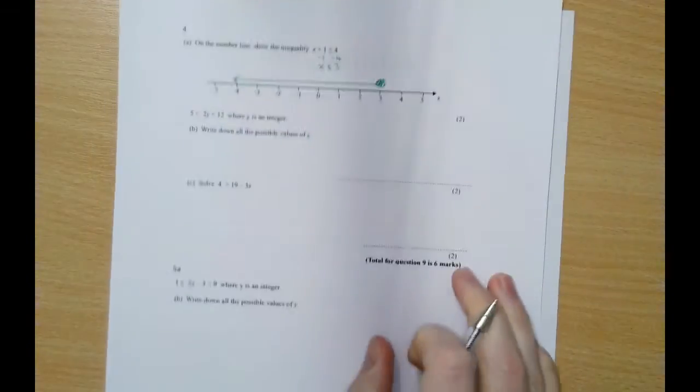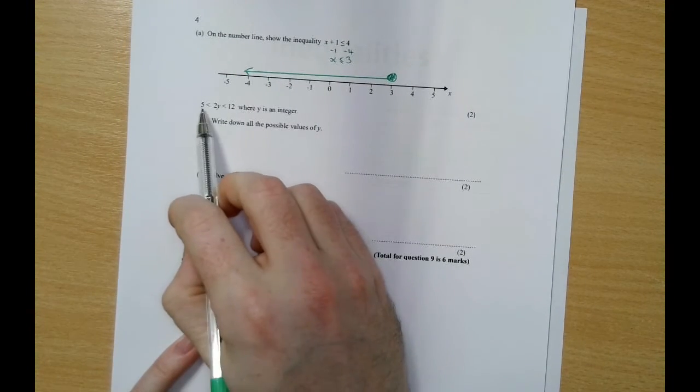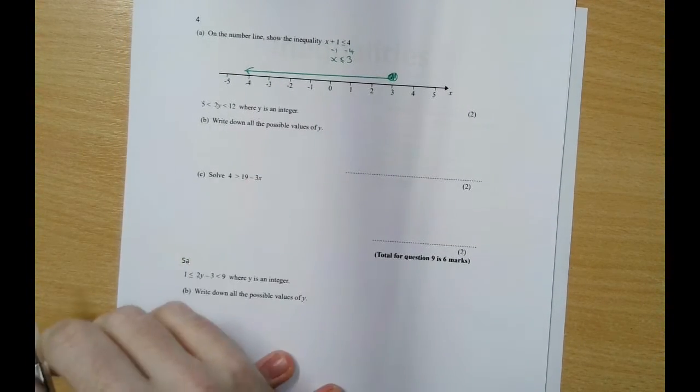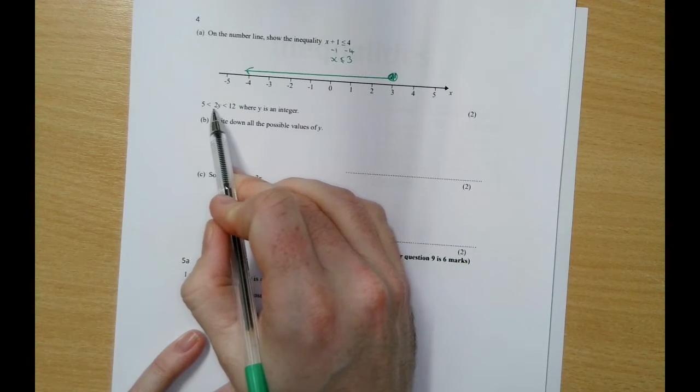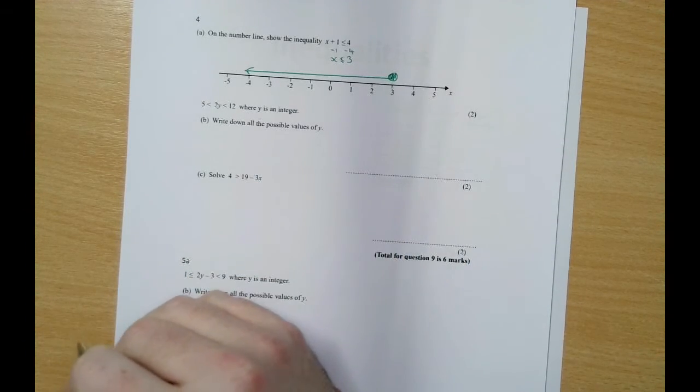Point. This one here says 5 is less than 2y is less than 12. Well, it's just like we did there. Basically, we want to get the letter by itself. We don't want the 2, so we're going to have to divide both sides by 2.